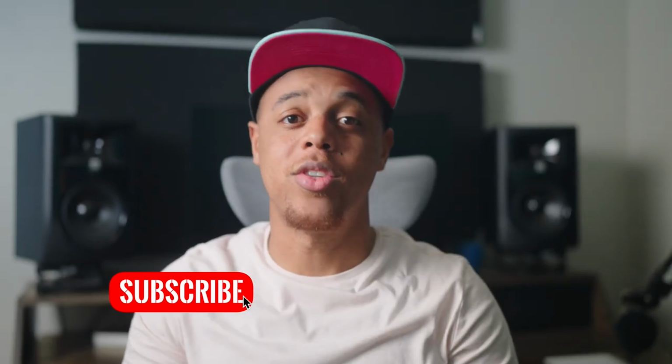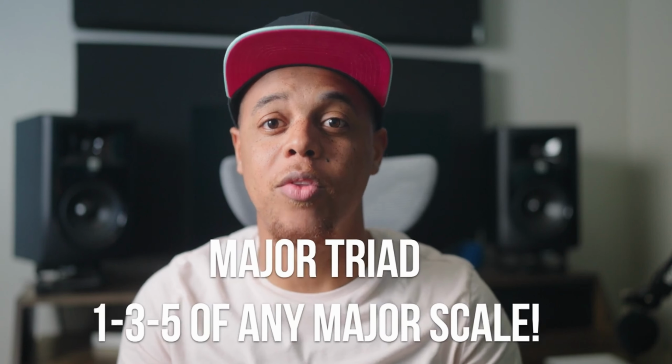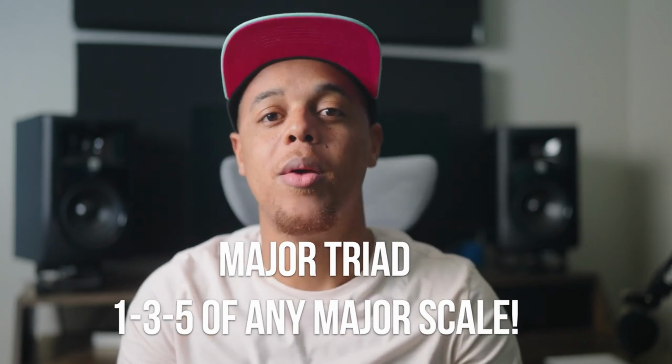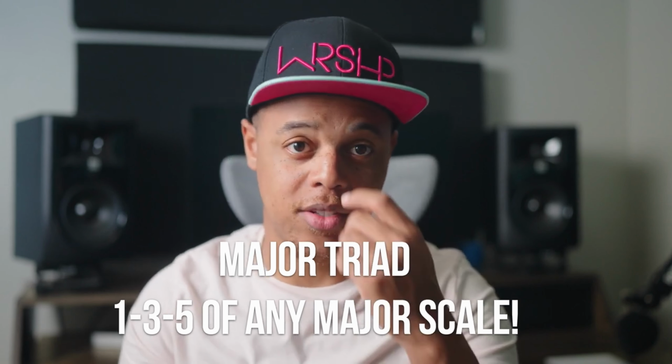And that's it. Those are the 5 easy steps to understanding major triads. Remember, a major triad is made up of the 1, 3, 5, or the first, third, and fifth note of a major scale. Play around with the different inversions and chord progressions to find the sound that you like.